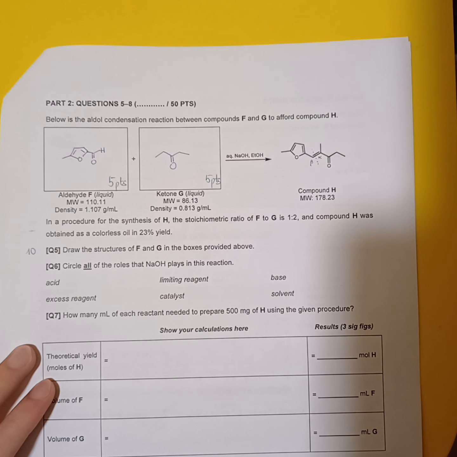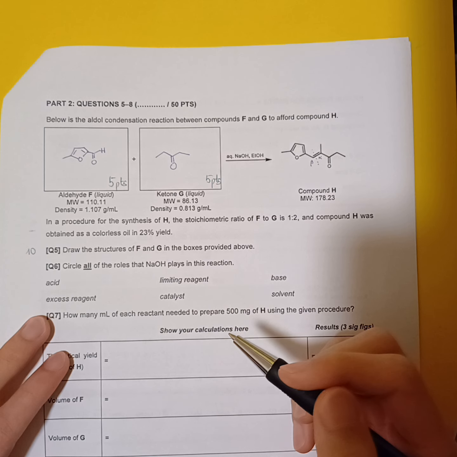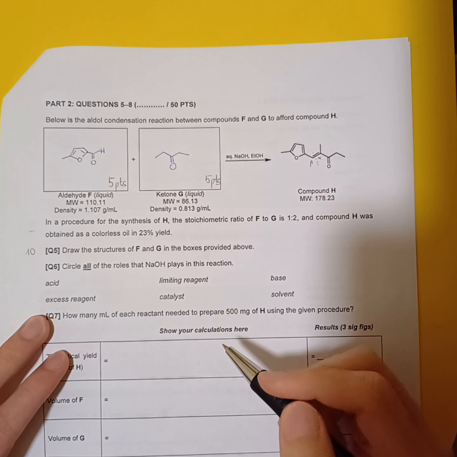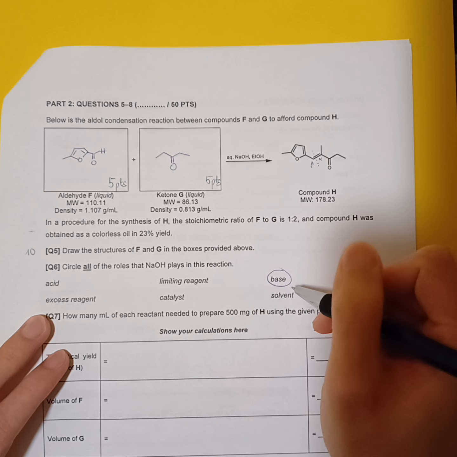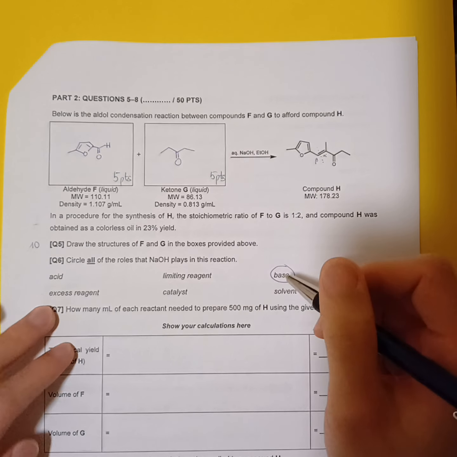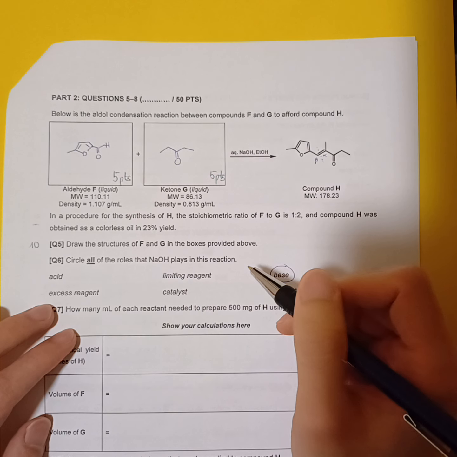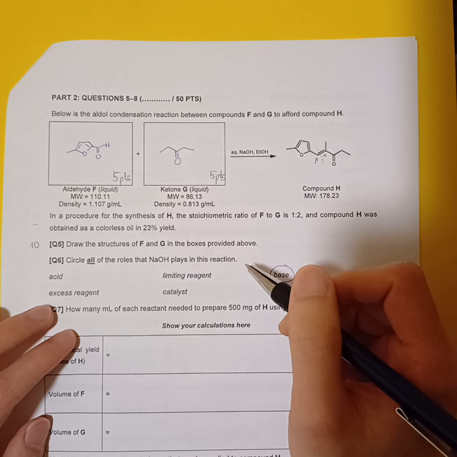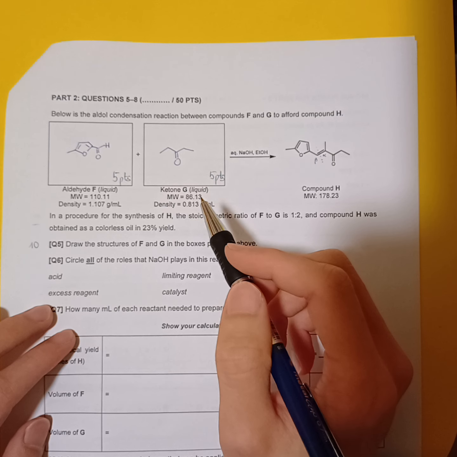For question 6, circle all the roles of sodium hydroxide in this reaction. So sodium hydroxide is a base. And if you look at the mechanism for the aldol condensation reaction, you can see that the hydroxide anion acts as a catalyst, right? Because it deprotonates the alpha hydrogen of the ketone to form the enolate, which is the nucleophile.